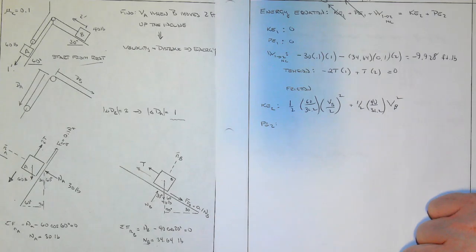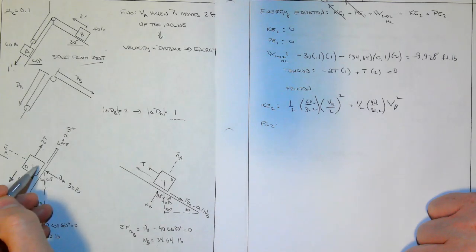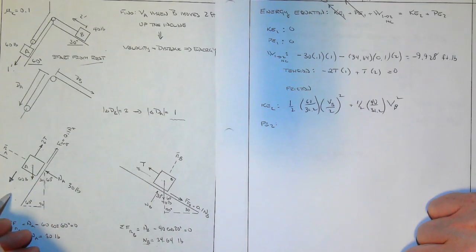Now, we have one more piece we've got to take a look at. And so let's see what we have here. That's going to be potential energy. So let's take a look at that one. This is dropping. We called this the 0 spot, so it's going to drop down a foot.